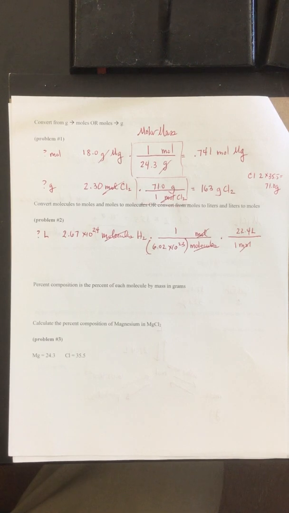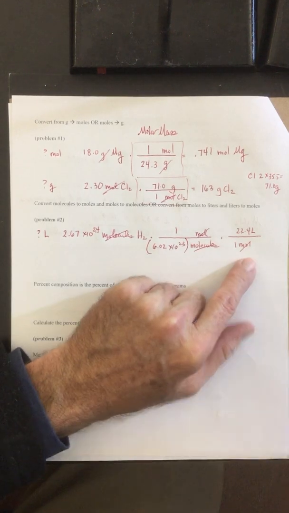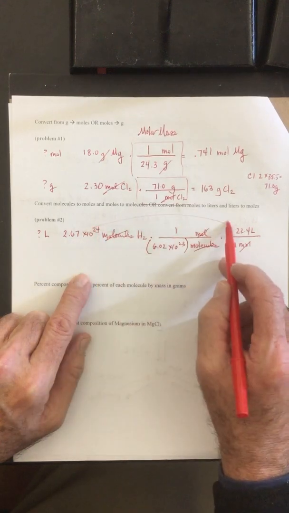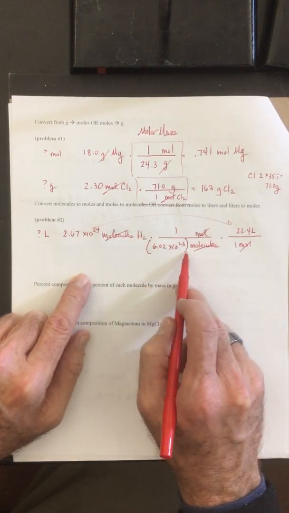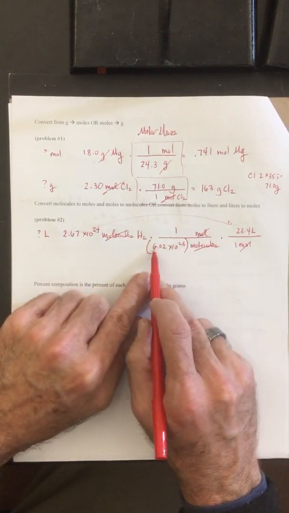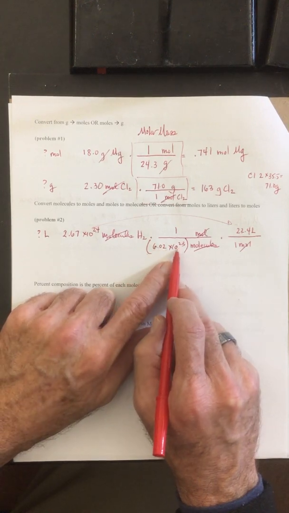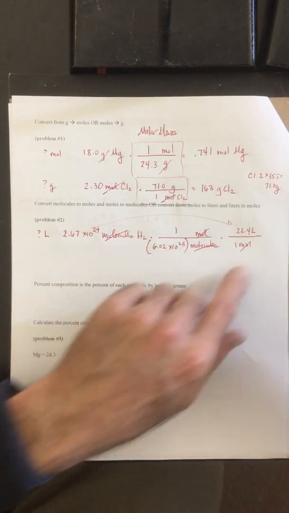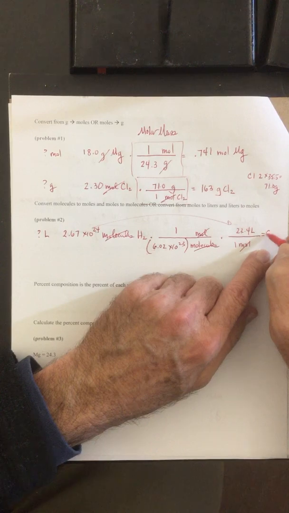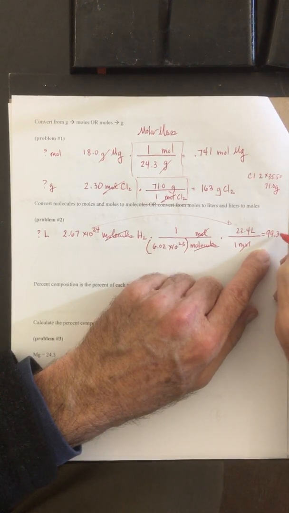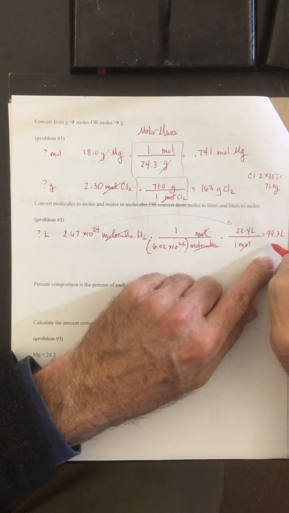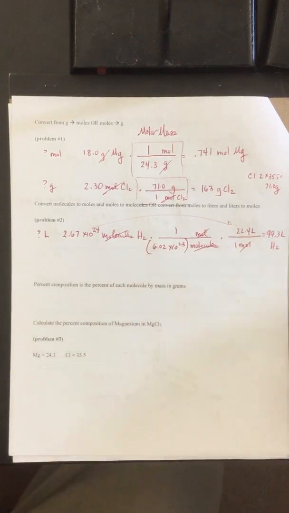However, if you're getting an answer of something to the power of the 48 or 49, then you know you've done something very, very wrong. So if you multiply these two and divide by this on your calculator, remember, use parentheses, or you can divide by 6.02 and divide by 10 to the 23rd, and your answer on your calculator should be 99.3 liters of H2.